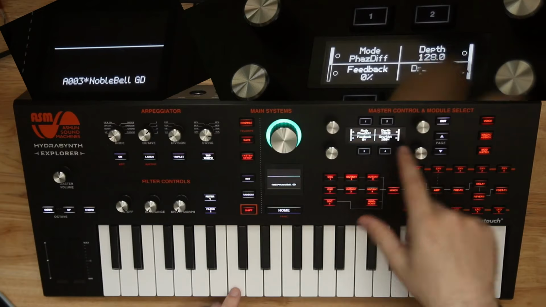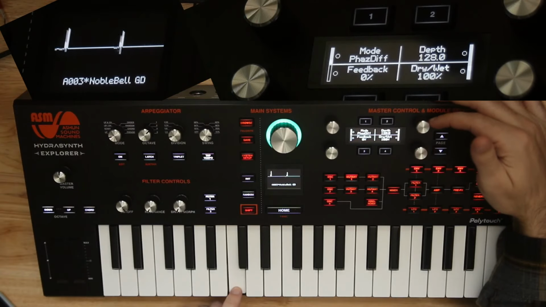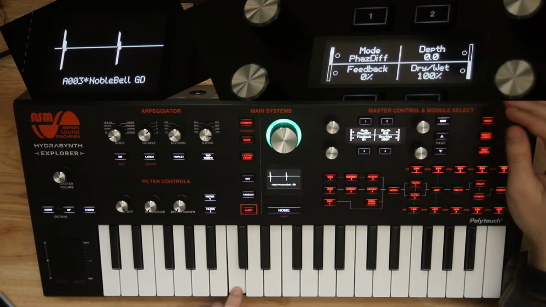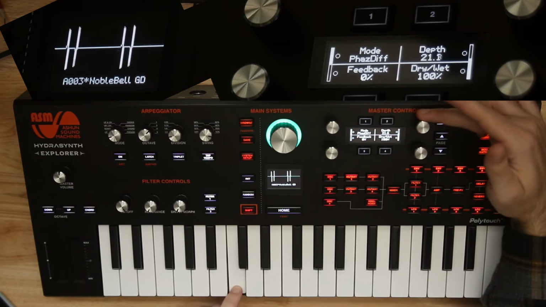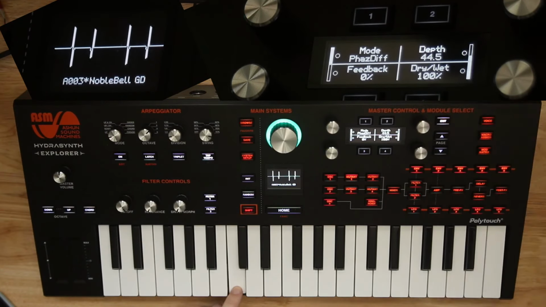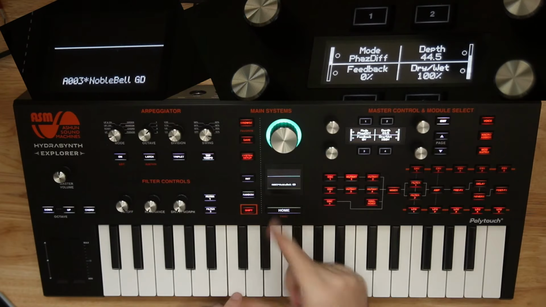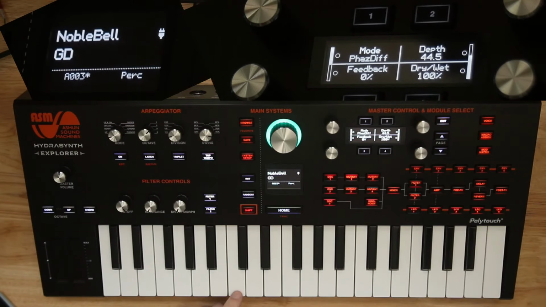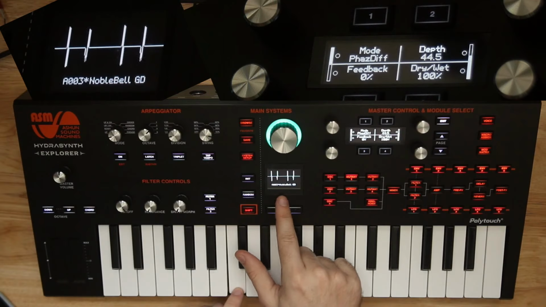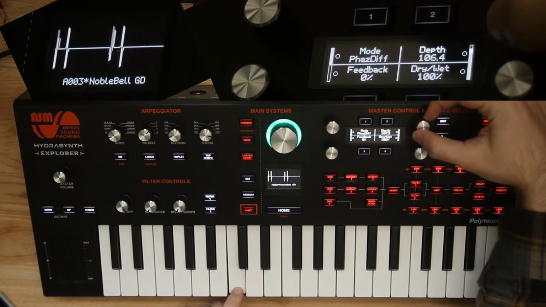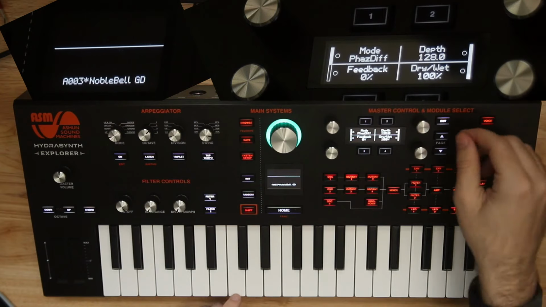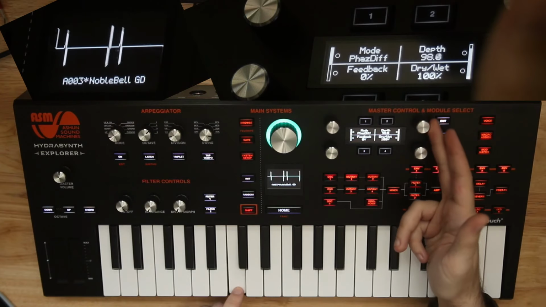Okay, so at depth 128, we hear nothing. Let's go down to 0. We hear very little change on both those, I should say. And then as I move the depth, there's our visual of what's happening. We have an inverted copy of our first oscillator being mixed in, and depth lets us control its relative phase.